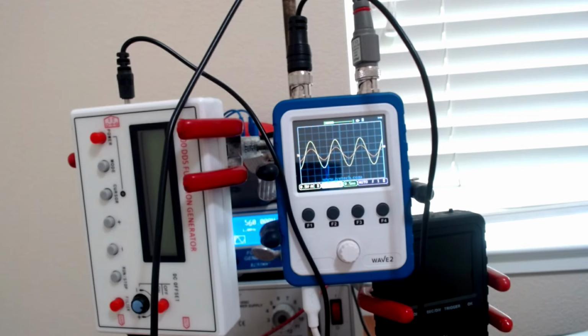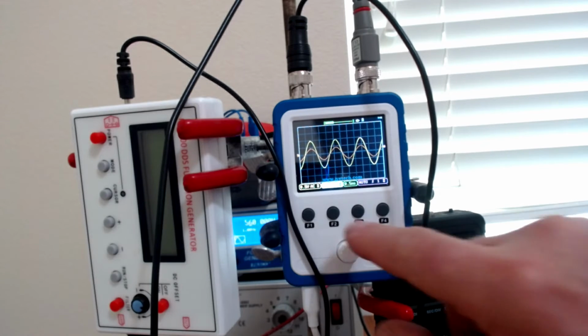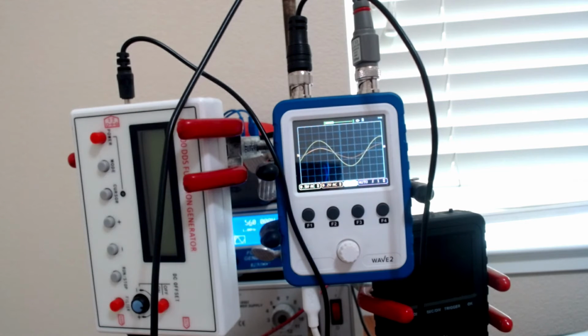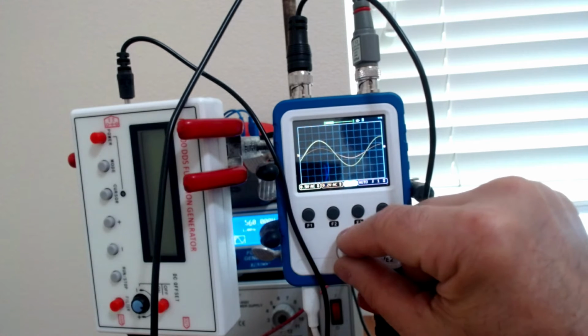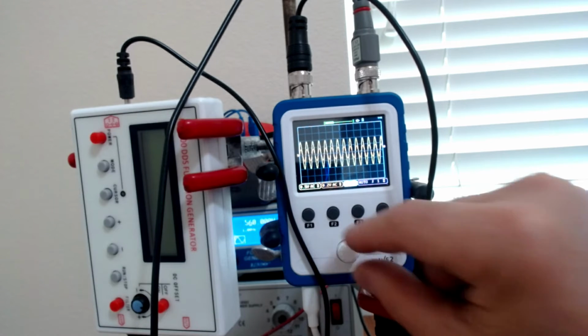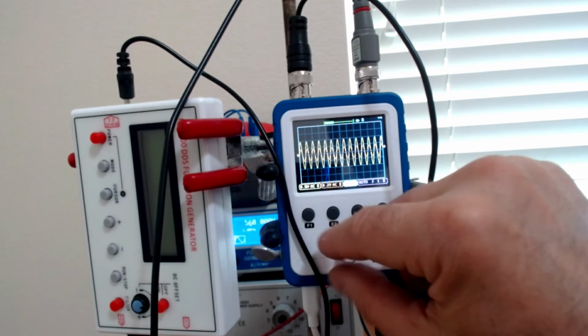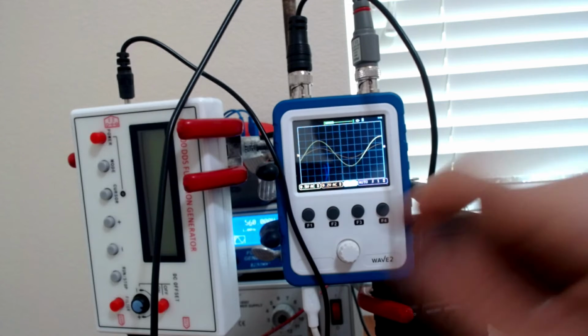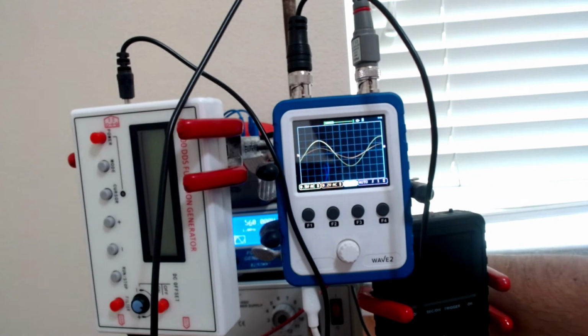Notice that the peaks come at about the same point in the sine function. Can you see that the peaks occur at about the same angle? Is that clear to you, folks? Okay, so what I'm going to do now is lower the frequency, and you're going to see what happens to the phase shift.